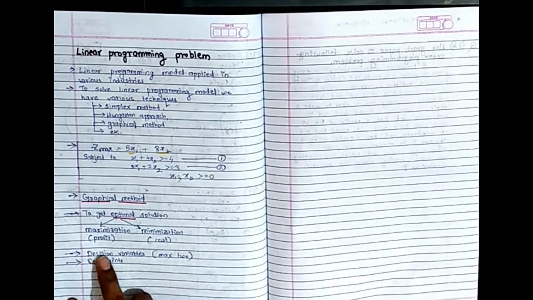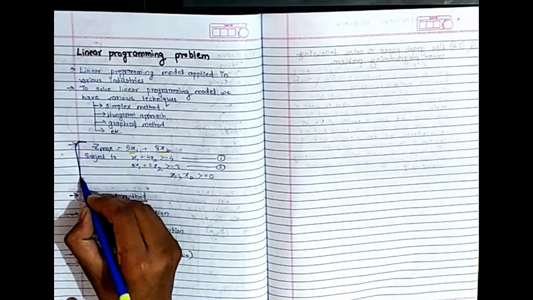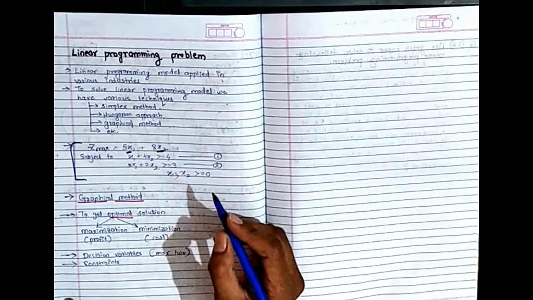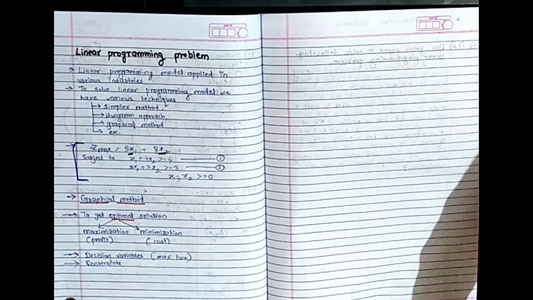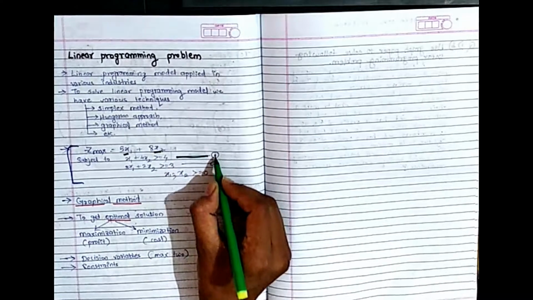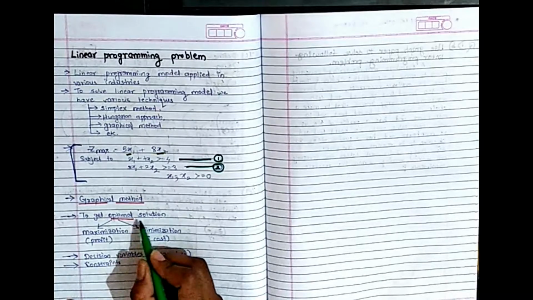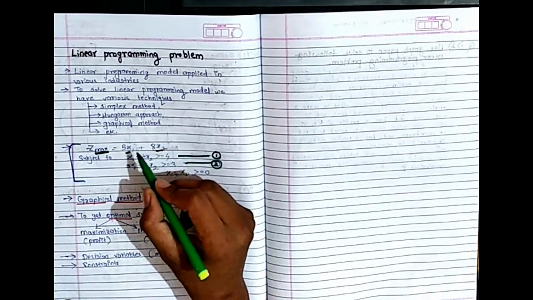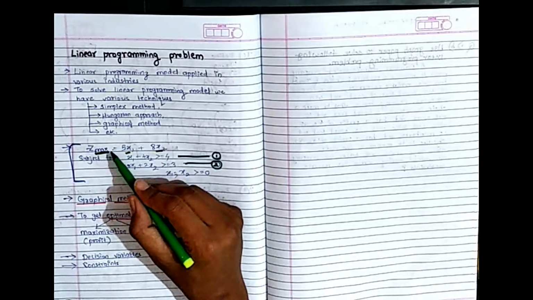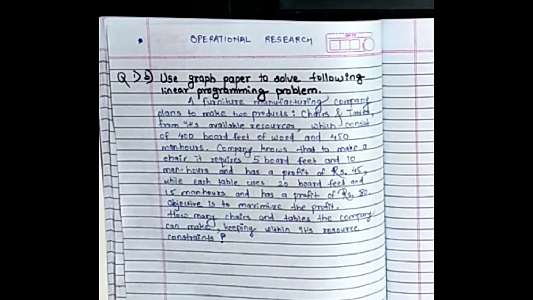In that, we have some decision variables. For this example, in this equation, we can say that x1 and x2 are the decision variables, and we have different constraints. Constraints are simply the equations given in the example. So this is one equation, this is the second equation, and the optimal solution, whatever we want to find, is we have to find the maximization of these two constraints. We have to find maximum profit or maximum something for this x1 and x2. Now we will solve the linear programming problem by using graphical method.